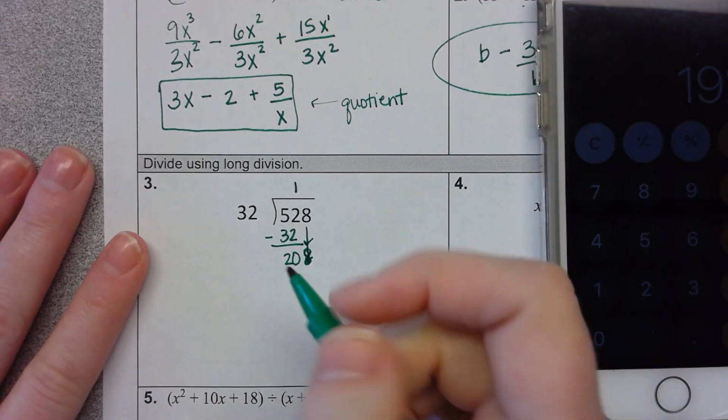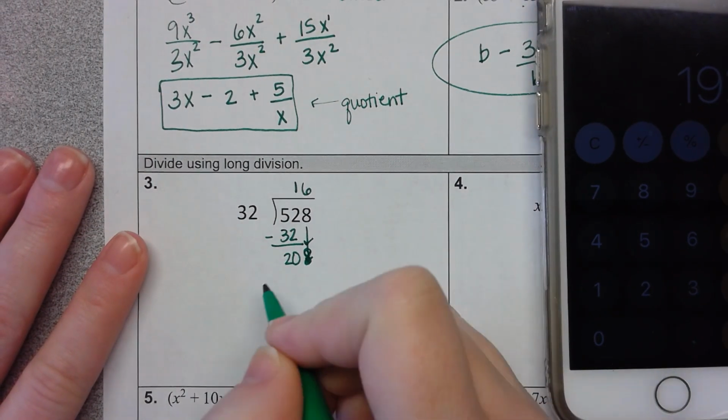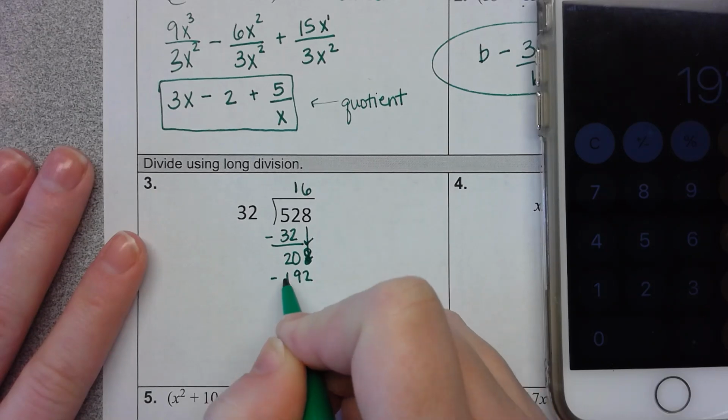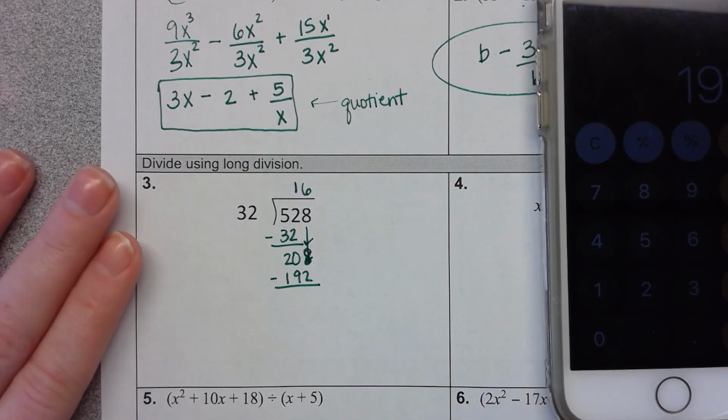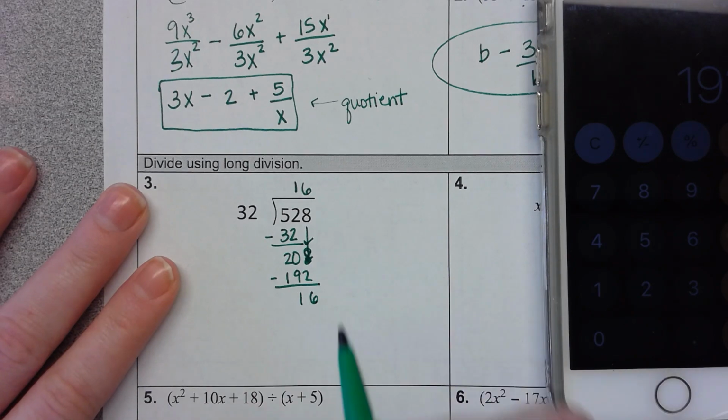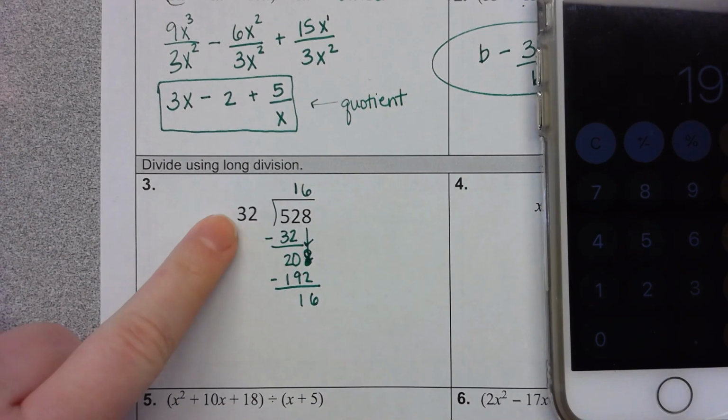So that means that 6 is how many times? And that's 192. So I'm going to subtract to see what's left over. That's going to be 16. All right, and now 32 cannot go into 16.